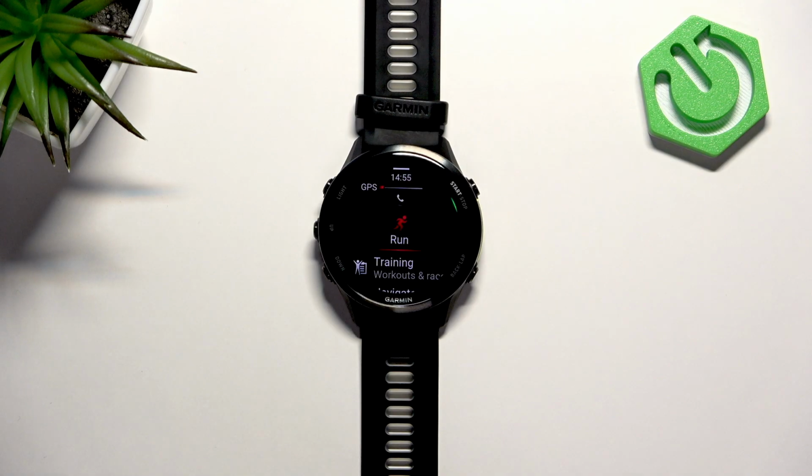Whether you prefer the simplicity of the Virtual Partner or the data-driven brilliance of PacePro, mastering these settings is key for smarter training. Using these tools effectively removes the guesswork and lets you focus entirely on your form and breathing.